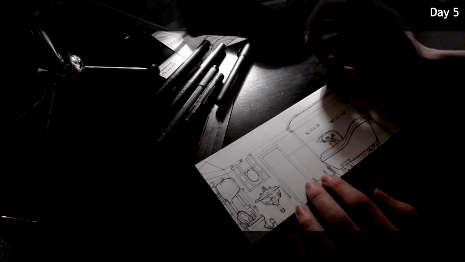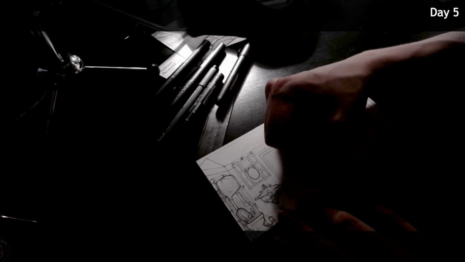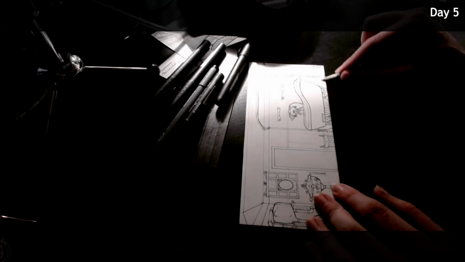So, yeah, it's time for some light sketching of the tiles here. Let's go.